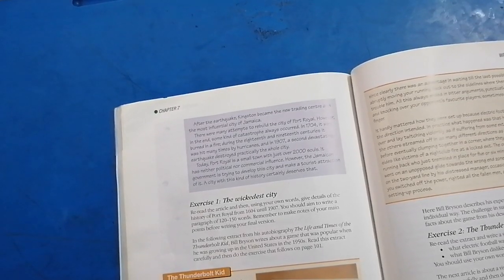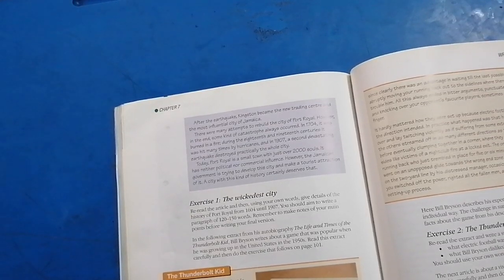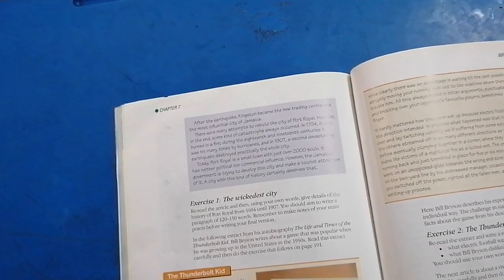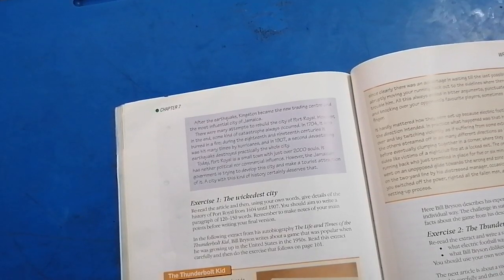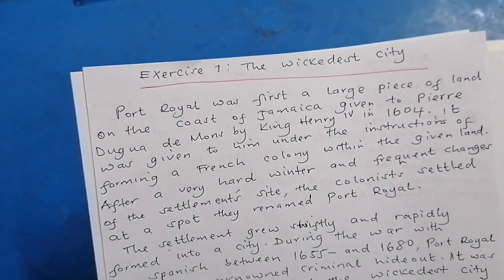And this exercise, as you can see, first of all, you're supposed to come up with the main points, some of which maybe I've not come up with, but this is how the exercise should look. That is the wickedest city.